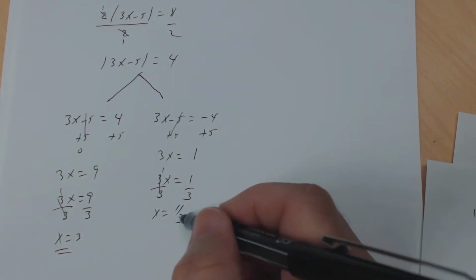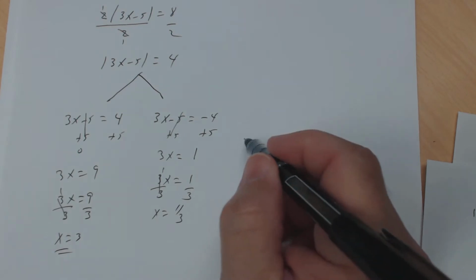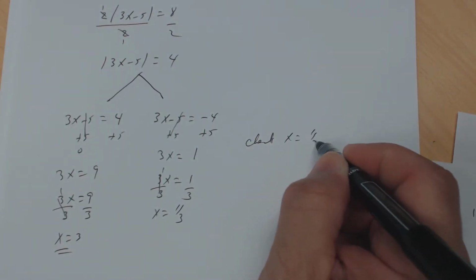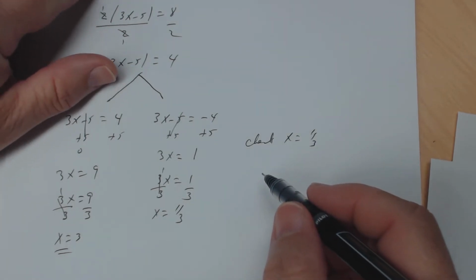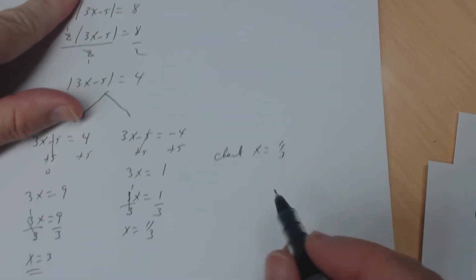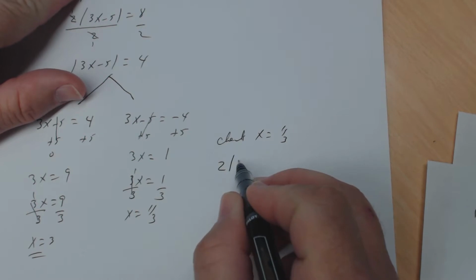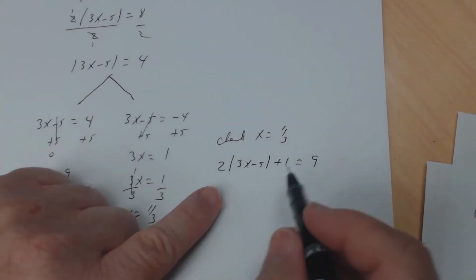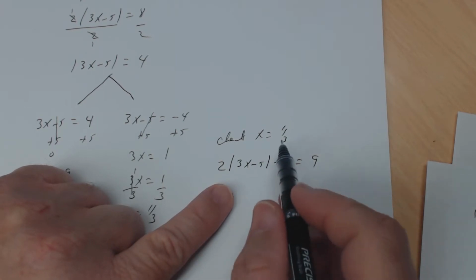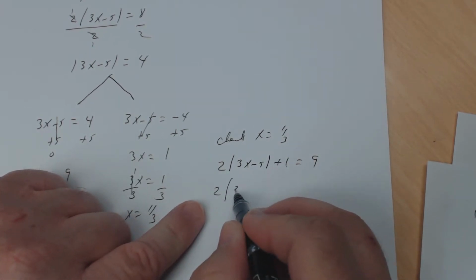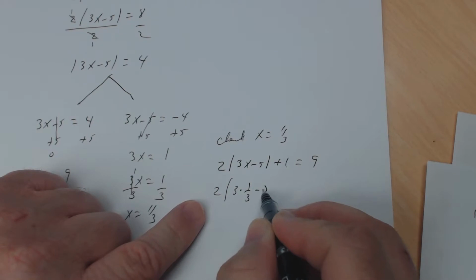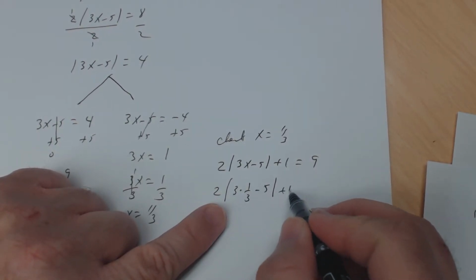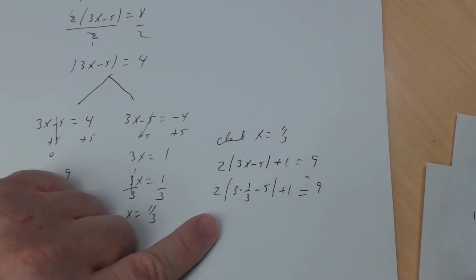Okay? Now, if you want to check, again, you don't have to, but if you want to check, let's check the one with the fraction. So let's just check x equal 1/3. So I'm going to go back to the original. Always go back to the original. So here's the original: 2 times the absolute value of 3x minus 5 plus 1 equal 9. All right, so in place of x, I'm going to substitute 1/3. So I get 2 times 3 times 1/3 minus 5, the absolute value of that expression right here, plus 1, and I want to see if that's going to equal 9.